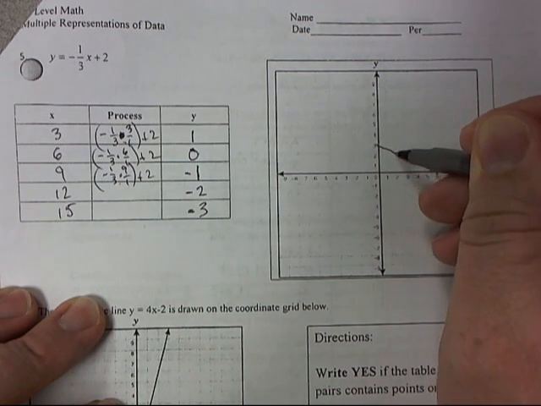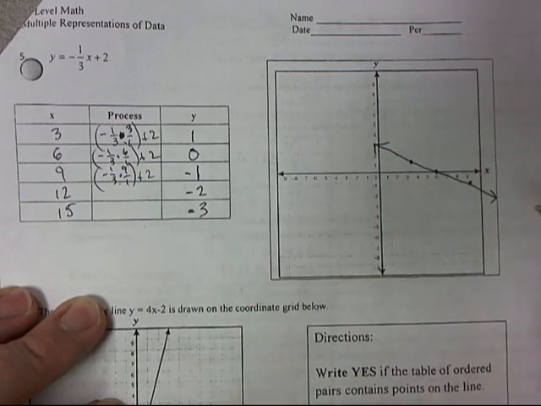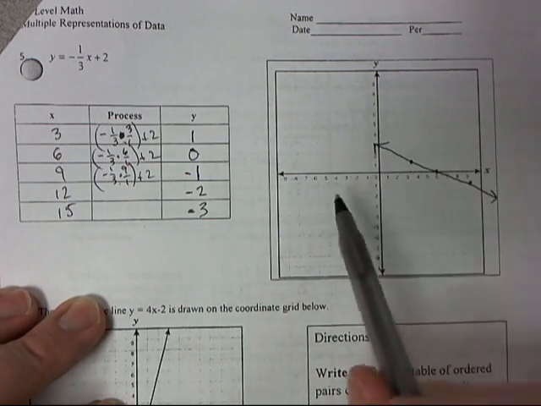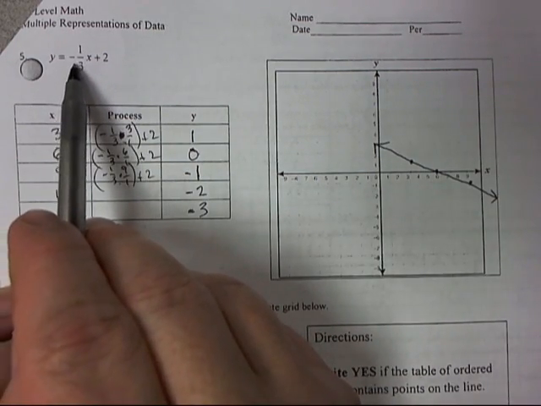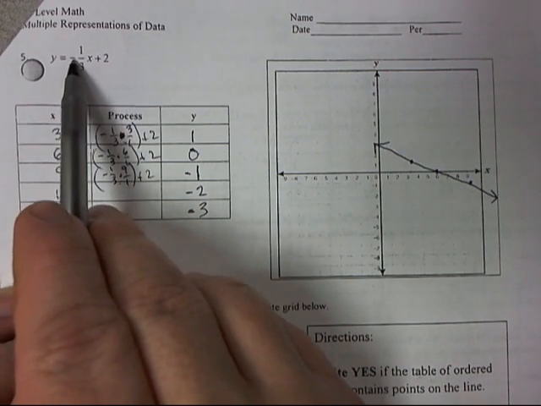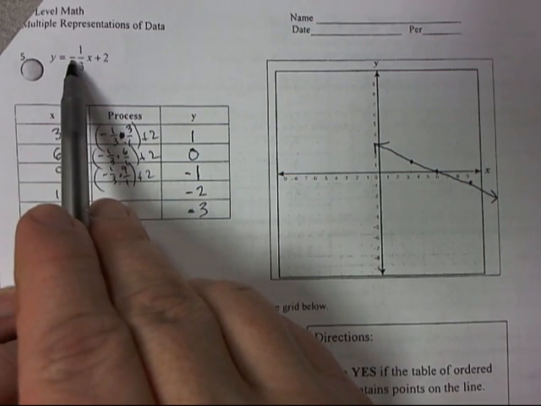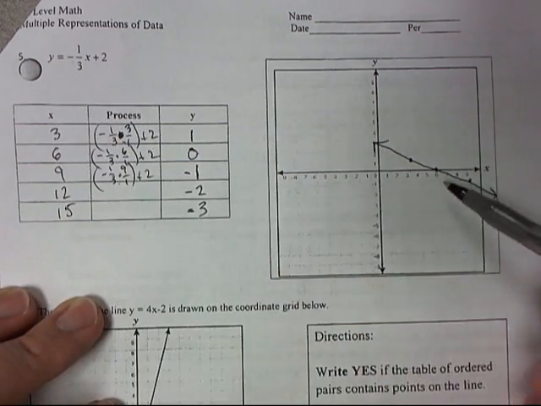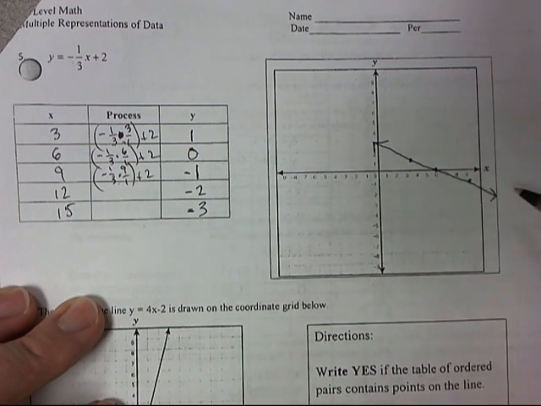So look at our line. It is going a different direction than in the last graph, and it's going a different direction because the first number is negative, and so the pattern is negative. So in order to represent a negative number in front of x, the line has changed direction. So instead of going this direction, it's now going that direction to represent a negative.